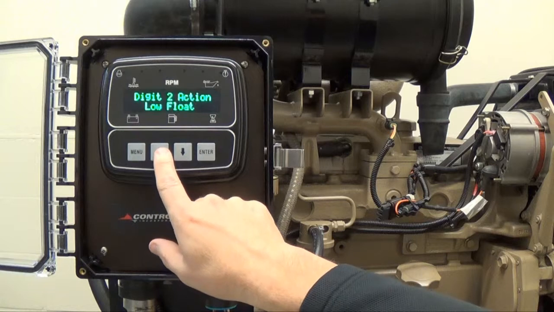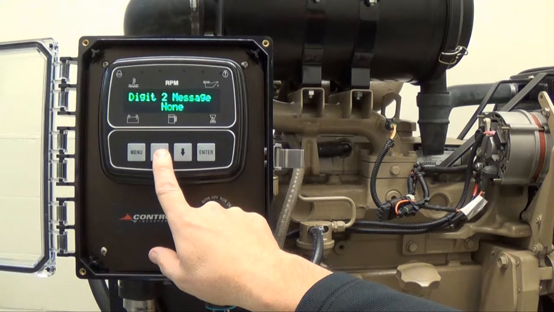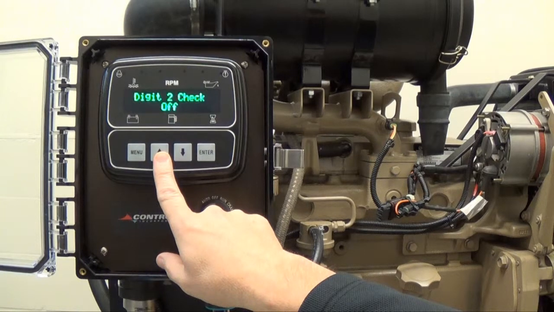Press the up arrow button to view the Digital 2 input message, which is currently set to none. This means no message will appear on the display when the action takes place. Since no message is necessary for the low float action, the operator leaves it set to none. Press the up arrow button to view the Digital 2 check, which is currently set to off. To learn about the different digital check settings, please watch our Controls Incorporated Engine Safety Configuration video.